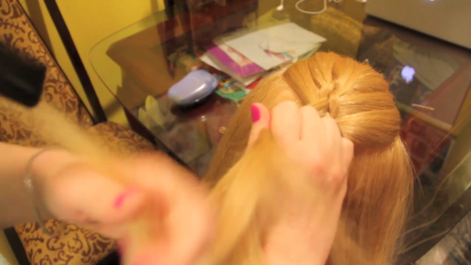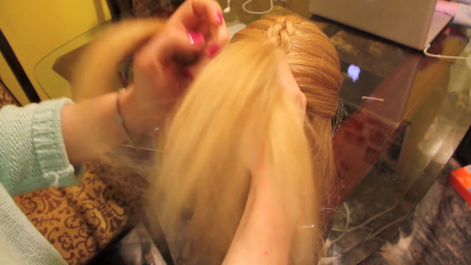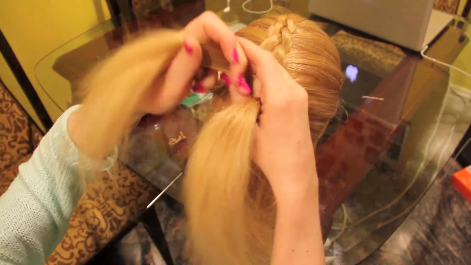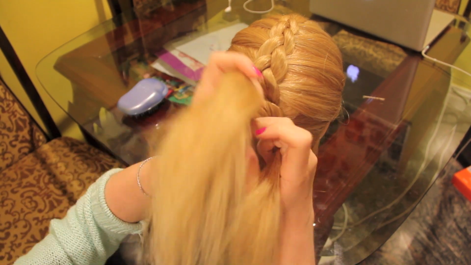Go back, rename the strands from right to left 1, 2, and 3. Like before, section another piece of hair from along the hairline, add it to strand 1 before folding it under 2. Then again, add hair from along your hairline to strand 3 and fold that under 2 also. Continue this pattern until all your hair is added into the braid.